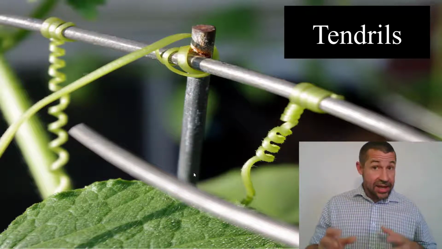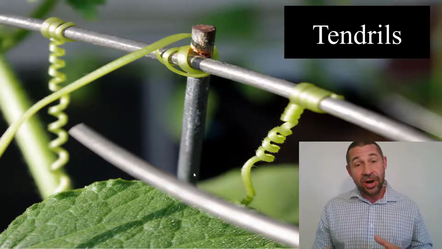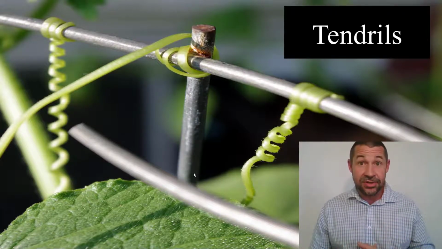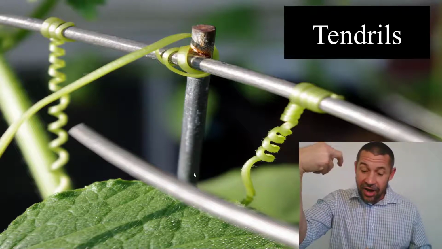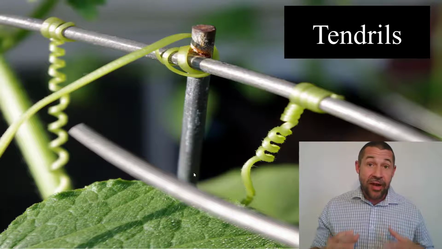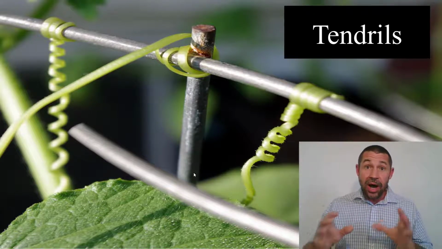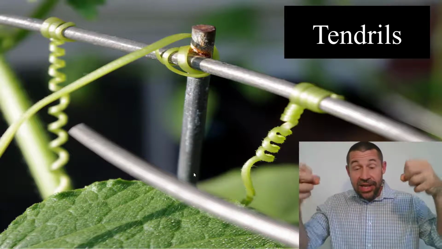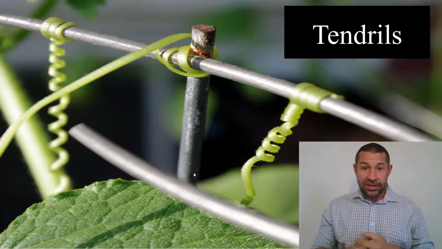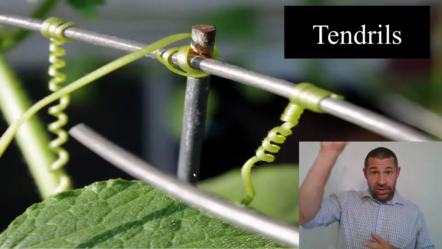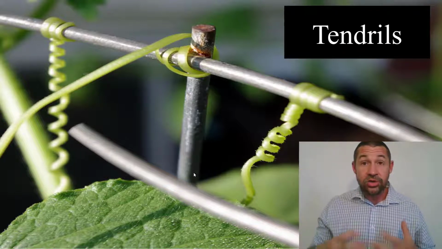Like roots and stems, it probably shouldn't surprise you that leaves can also be modified to perform a variety of different tasks. Tendrils are modified leaves that give fast-growing plants structural support by locating and clinging to rigid objects in their environment, like these beans that are using their tendrils to cling to and support them on trellises.